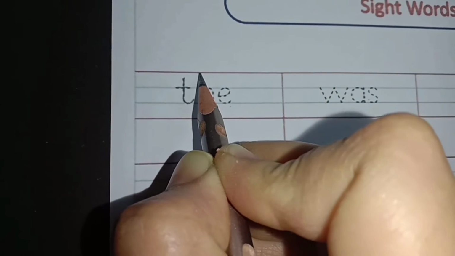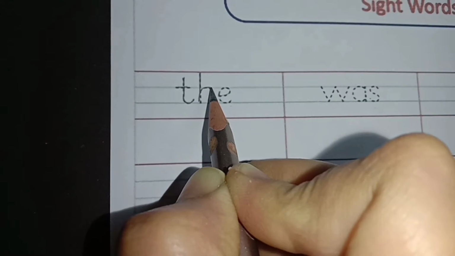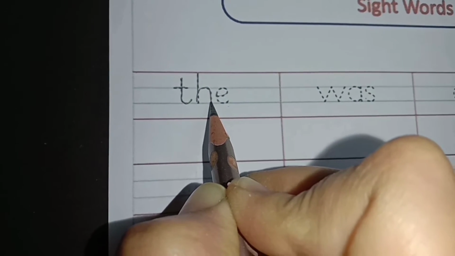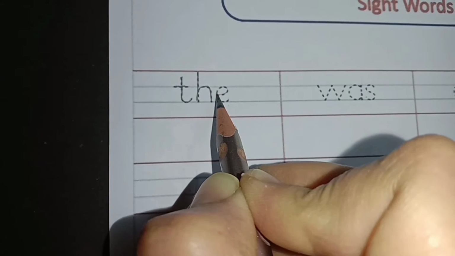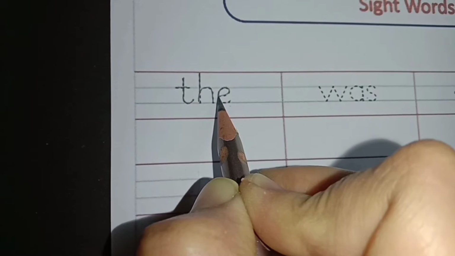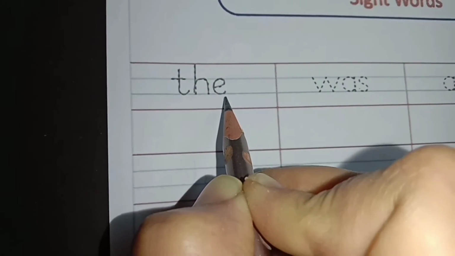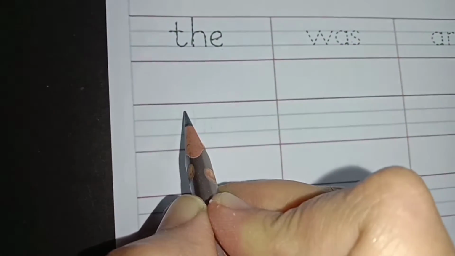For alphabet H, we will make a standing line, then go up, make a curve, come down, standing. For alphabet E, we will make a small curve, touch the first blue line, then make a C curve and touch the second blue line. T-H-E, the. Now write again.